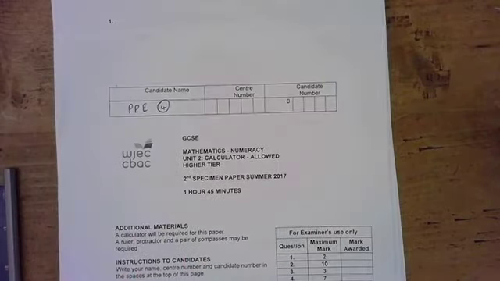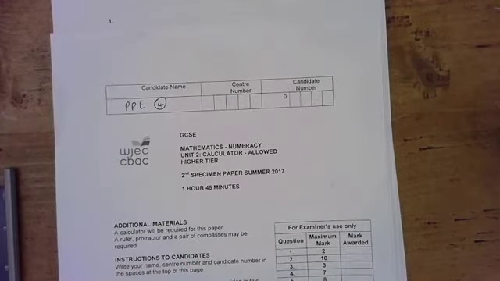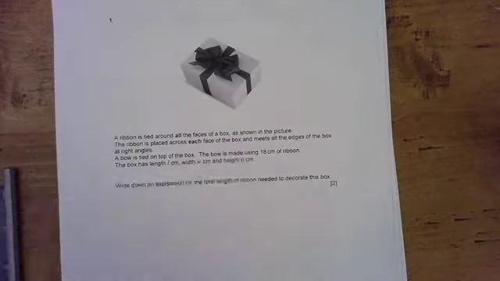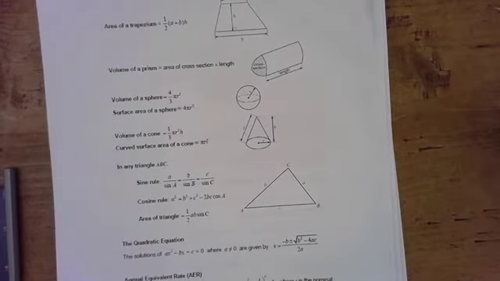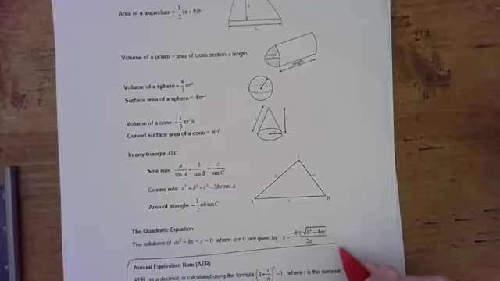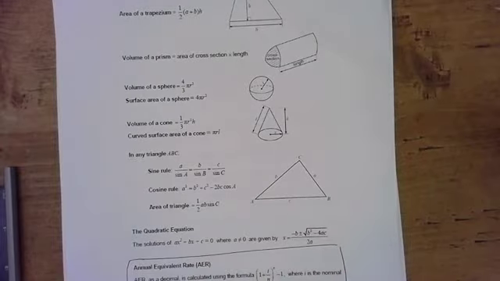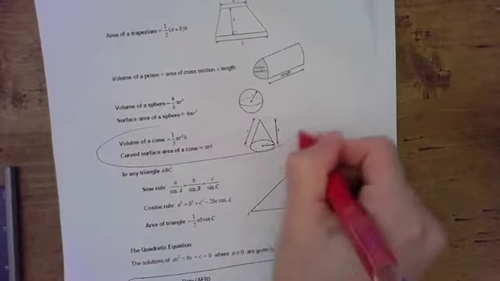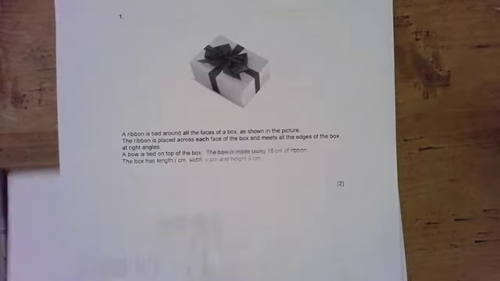And this is Mr. Ashton going through the final one, PPE4, which was the numeracy calculator exam for higher tier. So page 2 obviously has our formula sheet. You will need to use this one here on one of the questions. I think that's pretty much it. And this actually comes into use later on, and I'll come back to that later.